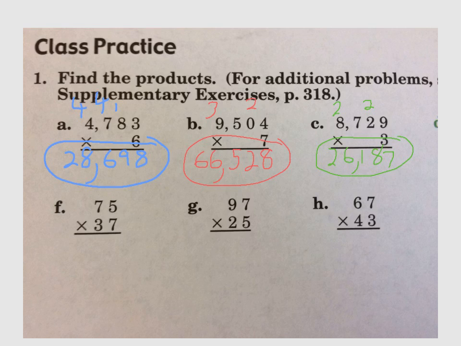So 7 times 5 is 35. I'm going to put the 5, carry the 3. 7 times 7 is 49, plus 3 more would be 52.